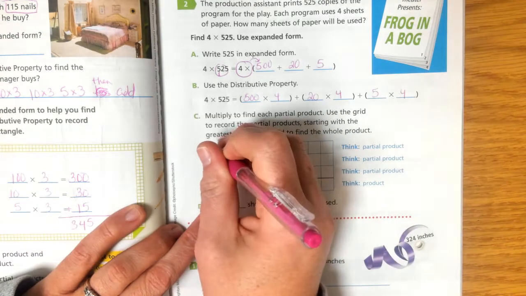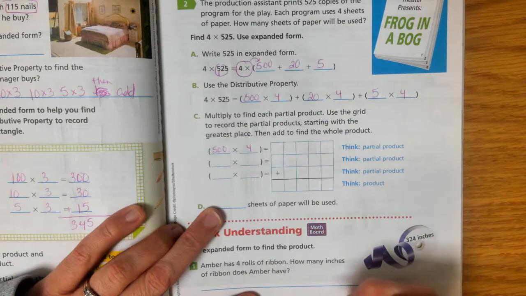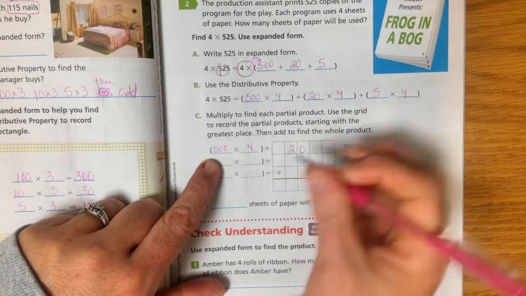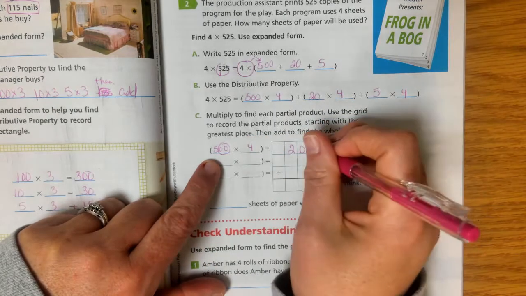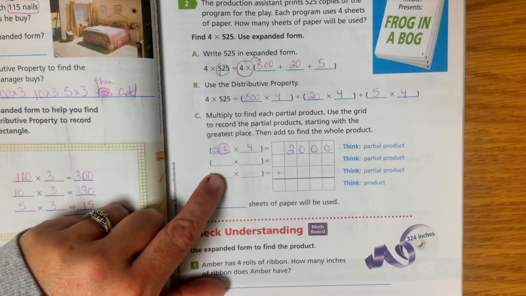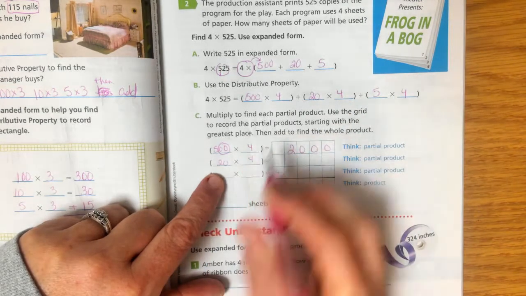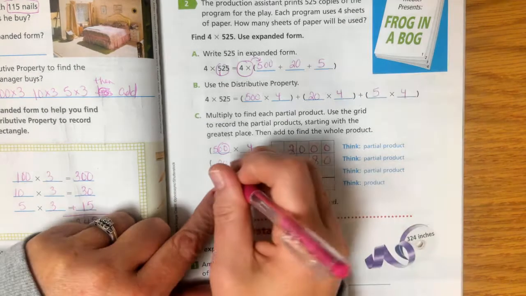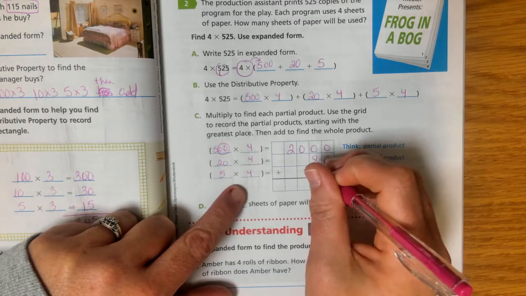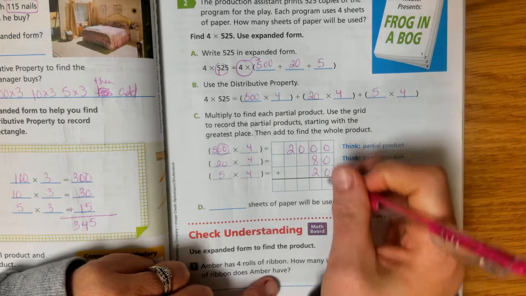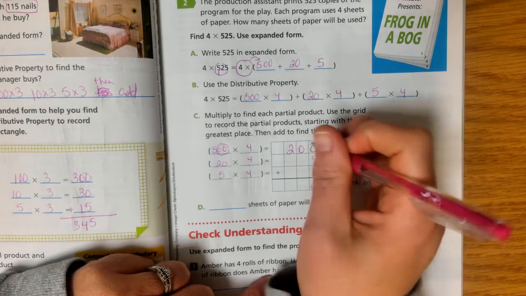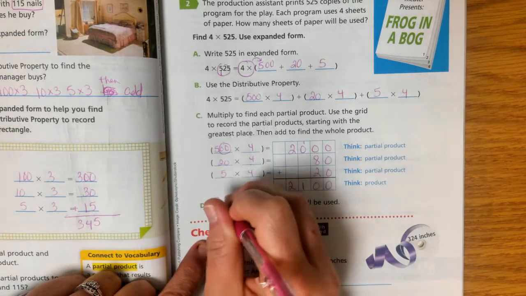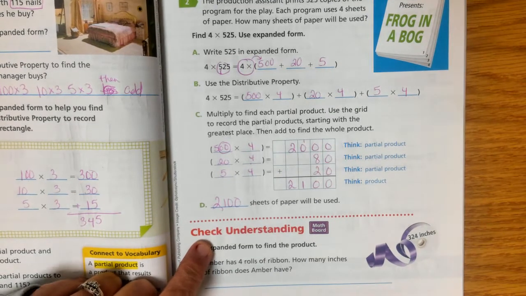So 500 times 4 equals what? Well, 4 times 5 is 20. And then how many zeros do I need at the end? I need 2 zeros at the end, so 2,000. 20 times 4. 2 times 4 is 8 with 1 zero on the end, so 80. And then 5 times 4 equals 20. So now I'm going to add them together. Zeros are 0. 8 plus 2 is 10. 1 plus 0 is 1. And then 2. So 2,100 sheets of paper will be used.